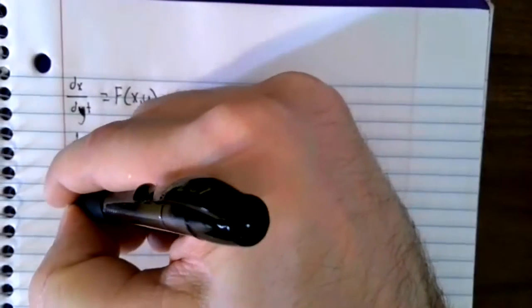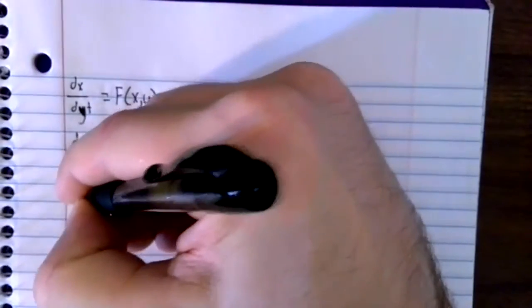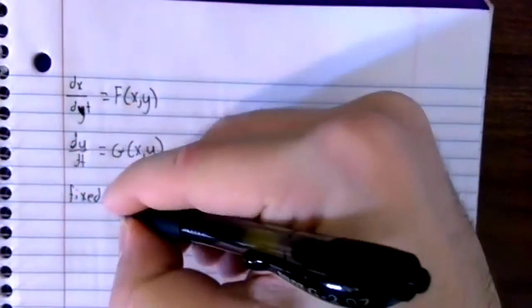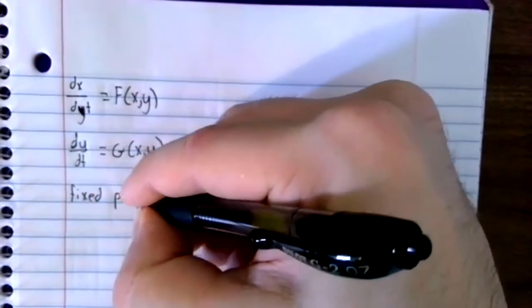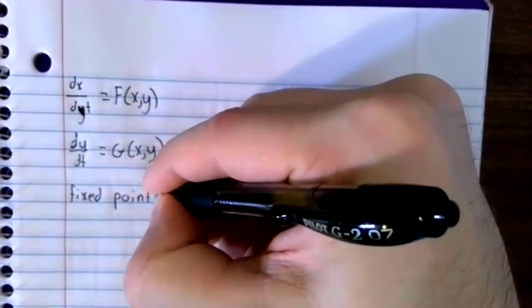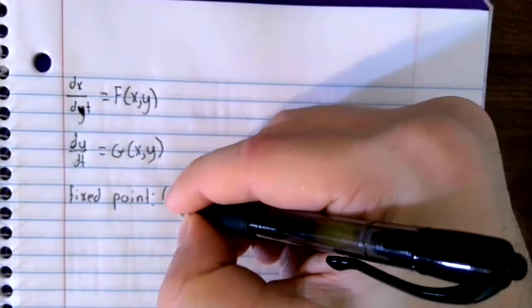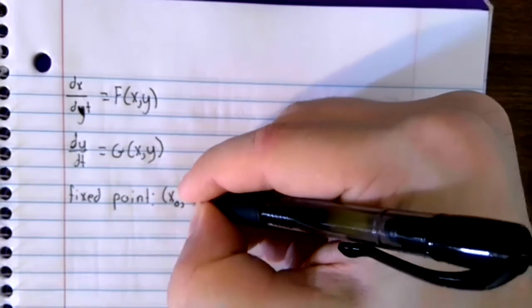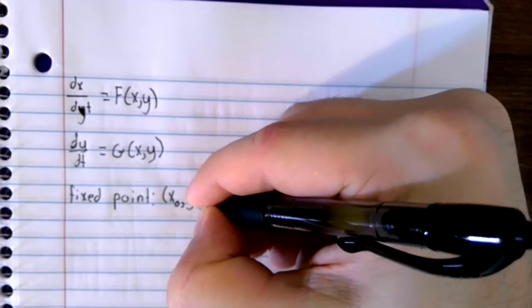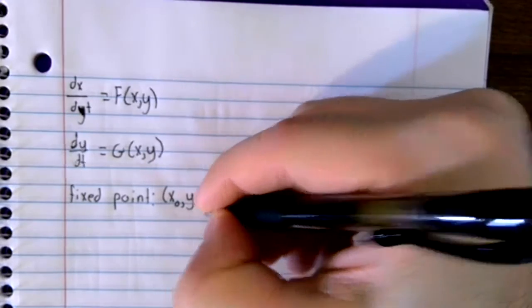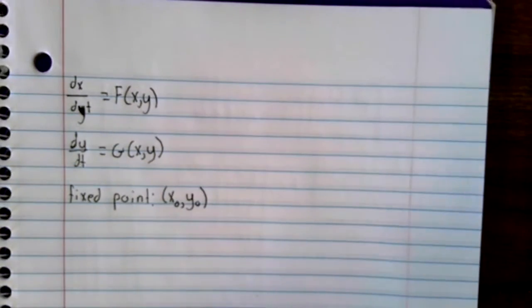Suppose we have 2 autonomous equations in 2 unknowns, and this system has a fixed point (x sub 0, y sub 0).